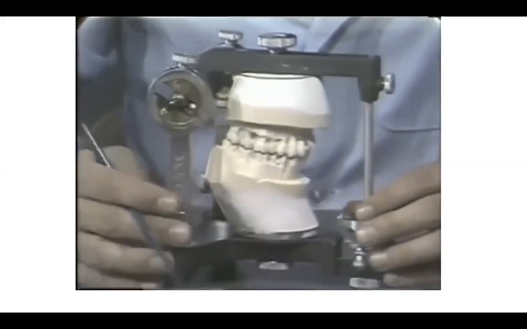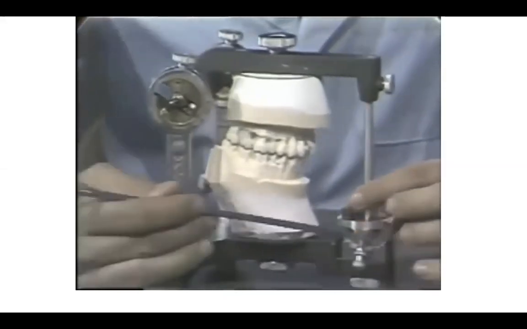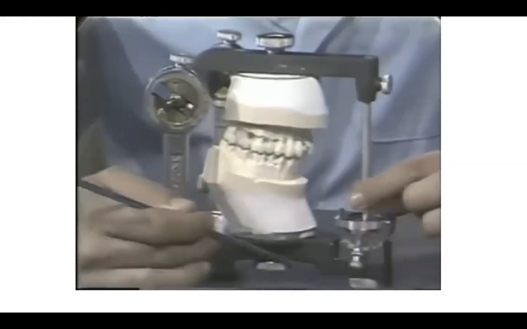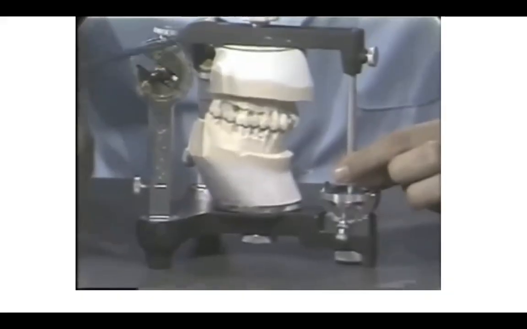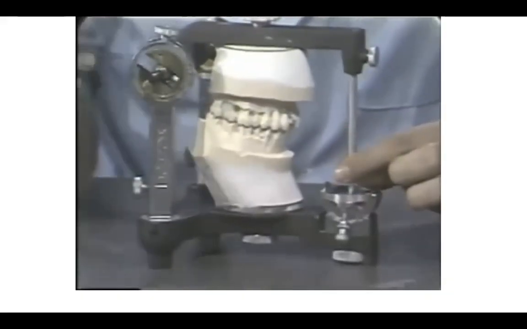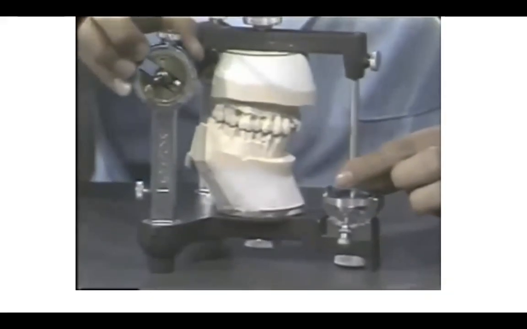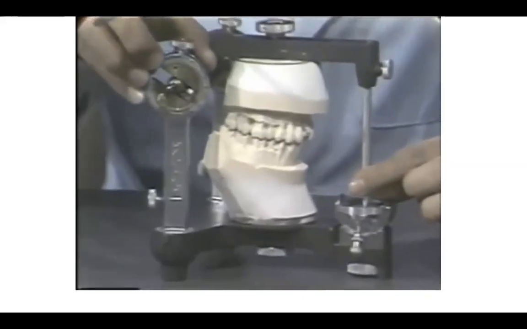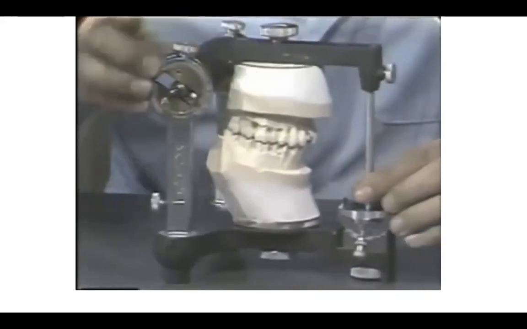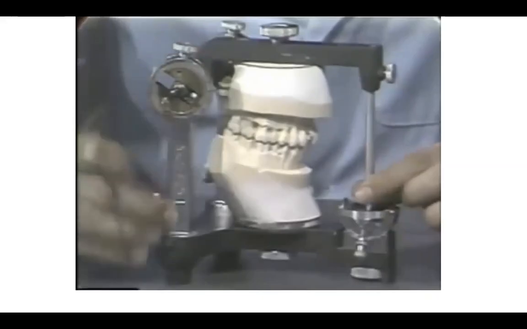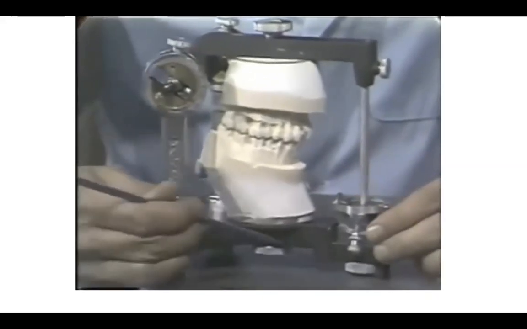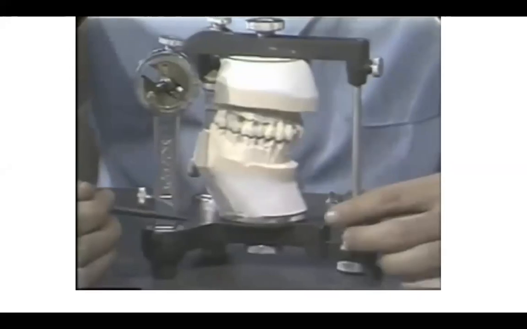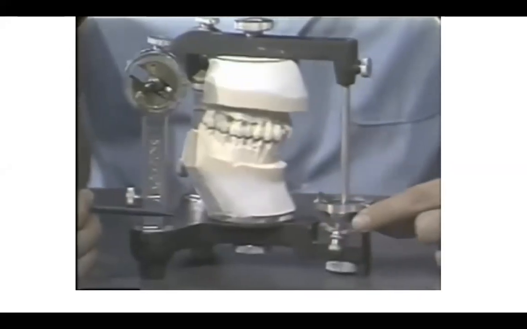Now, looking at the lower member of the articulator, we see it has a condylar element. It has a vertical axis and a lower member proper with an incisal guide table.